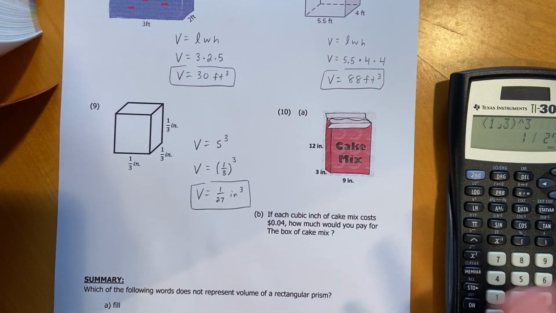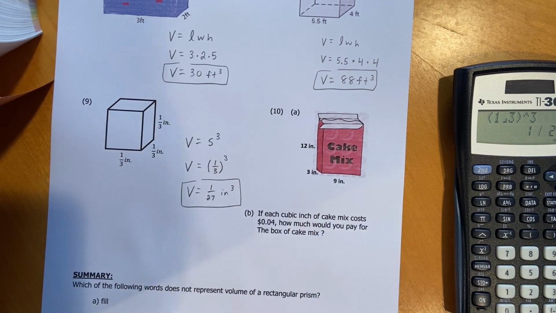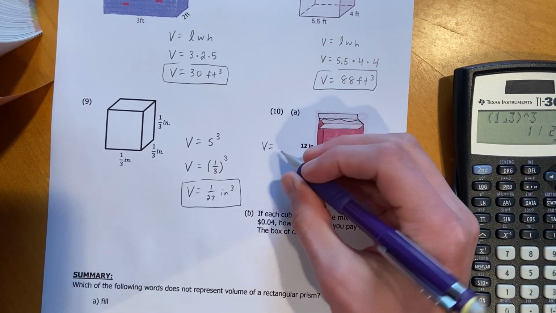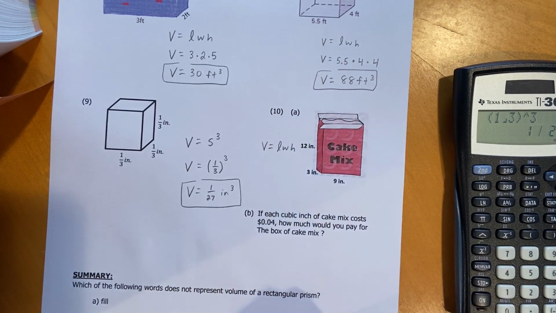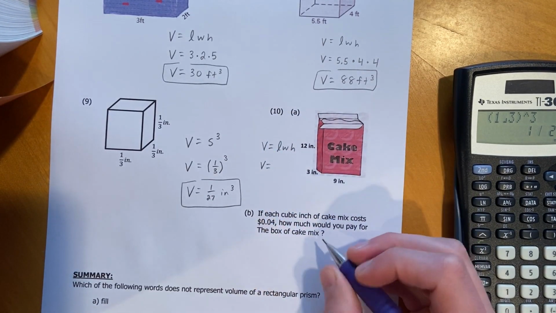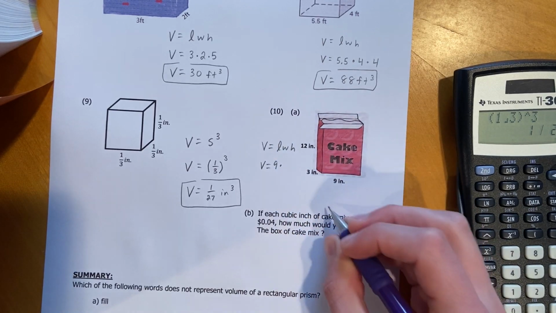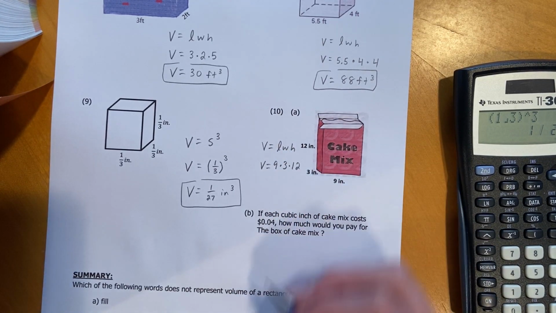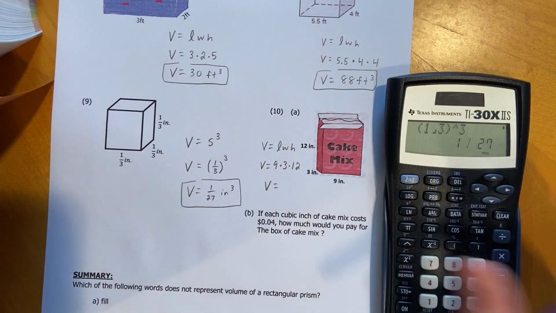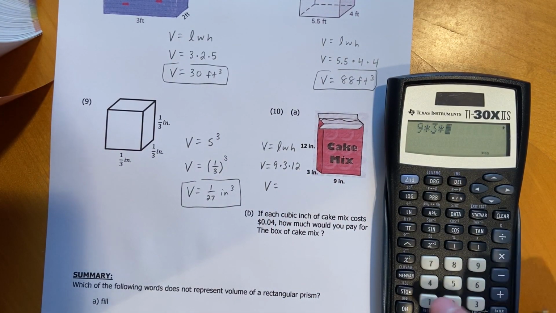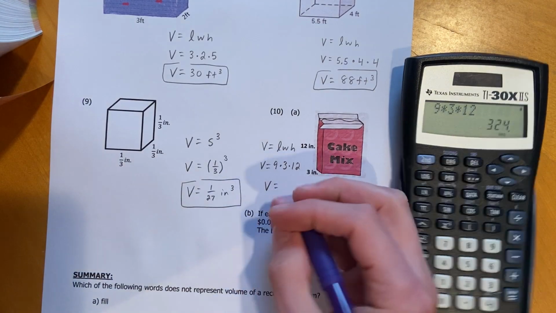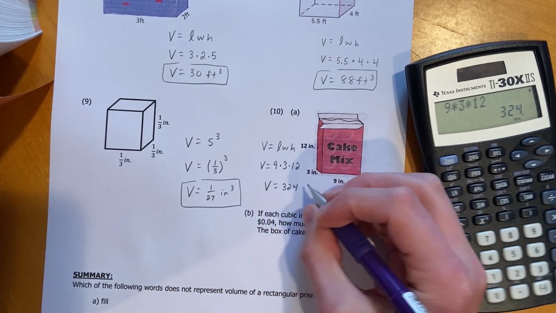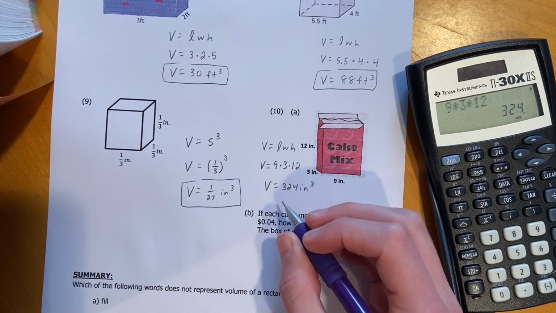Last one, number 10. Let's find the volume of this box of cake mix. Volume equals length times width times height. Volume equals, my length is 9 times 3 times 12. Volume equals 9 times 3 times 12. 324 cubic inches.